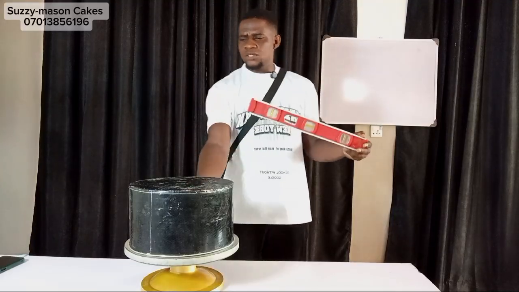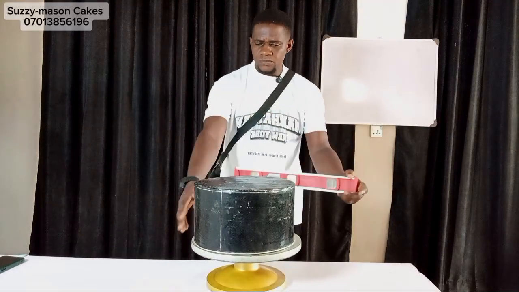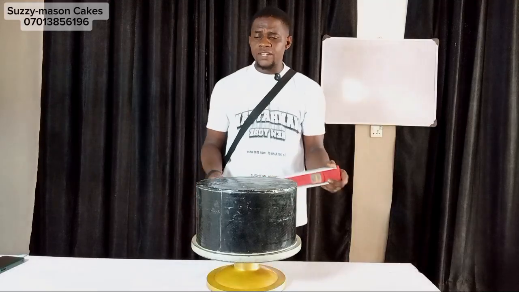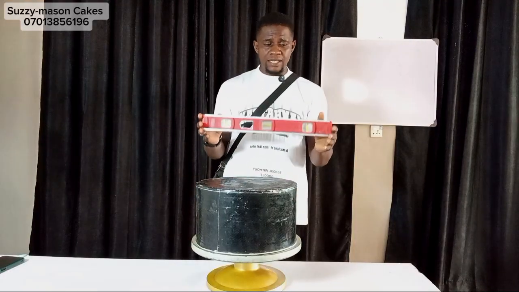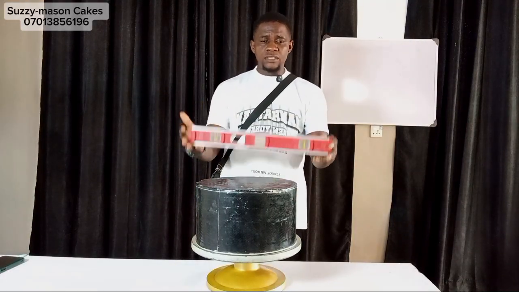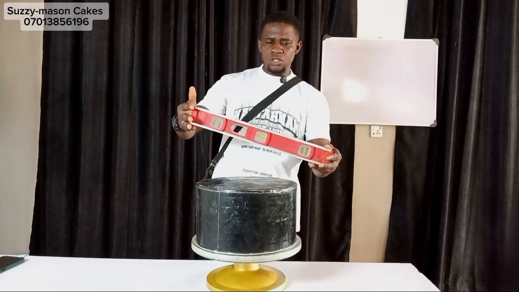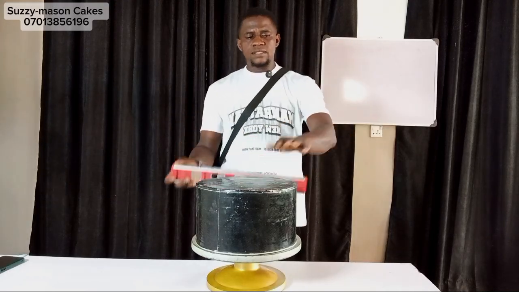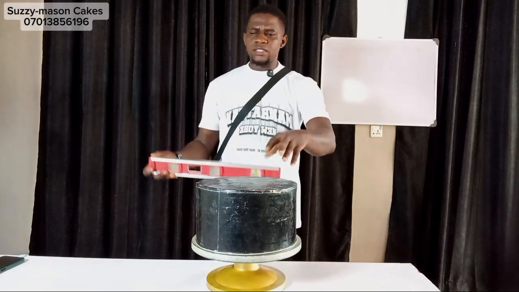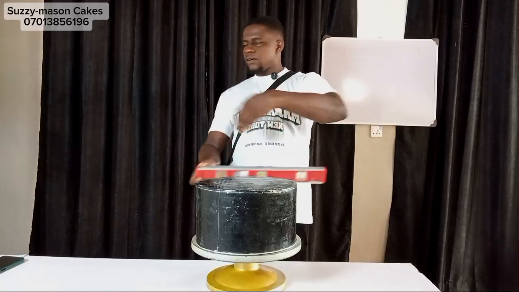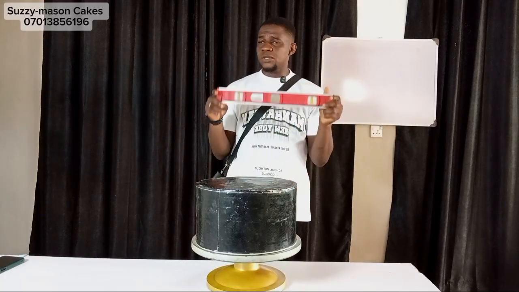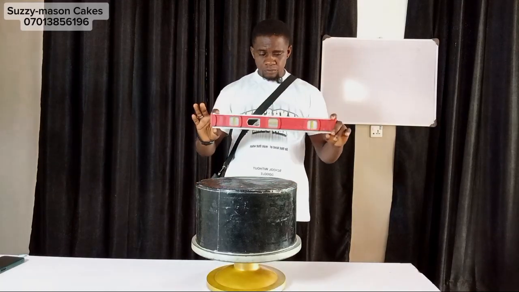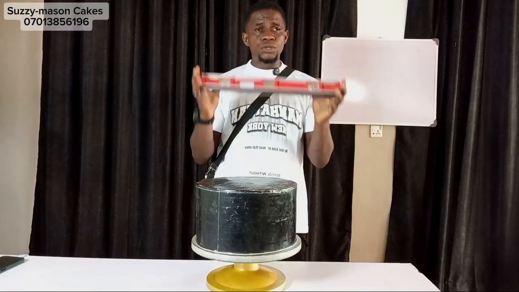How does it do that? Let's assume this is our cake. After baking, because it's not perfectly leveled, if you put it in an oven, it will rise. In the course of that, this side may rise more than this side, or the center may puff up while the other sides are down. So this helps us to take level. It's called a plumb. So how do we use this?